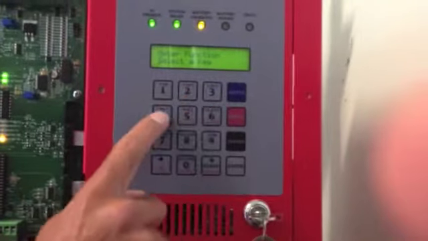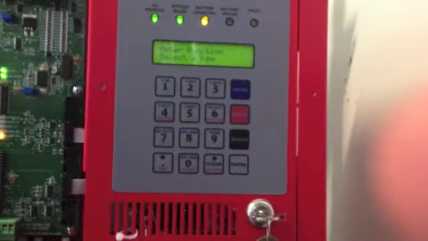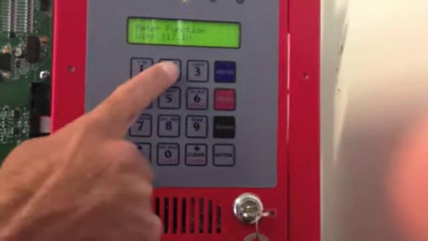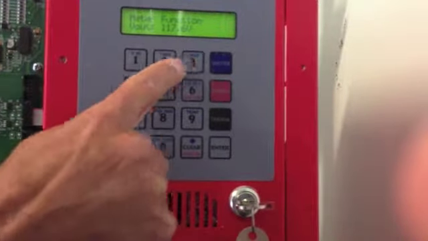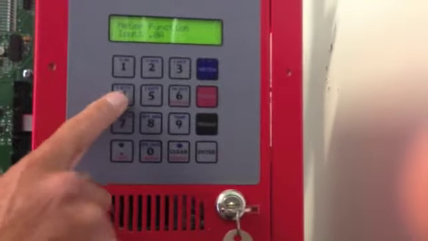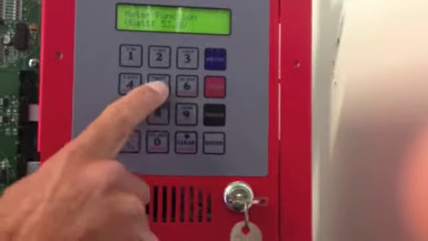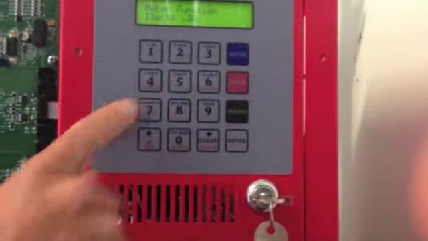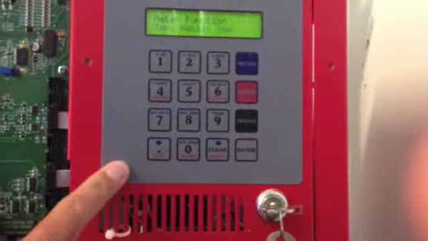Now we're looking at everything that is in blue writing. Okay, so now if I hit key 1, it says VN, I'm looking at voltage in. Key 2 is voltage out. Key 3 is current out, etc. We'll cover them all real quick. But battery voltage is 4. Total charge current or discharge current for batteries is 5. Total VA out is 6.